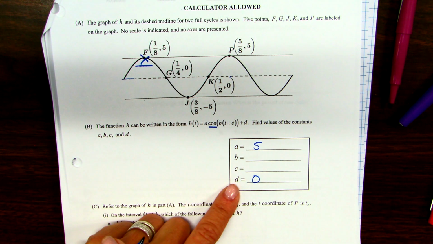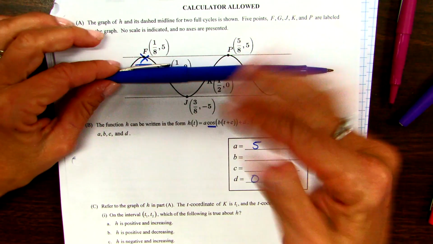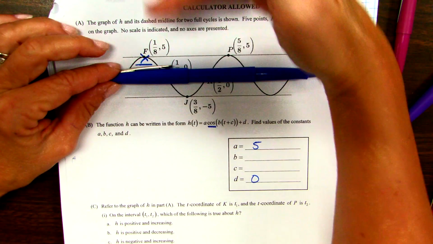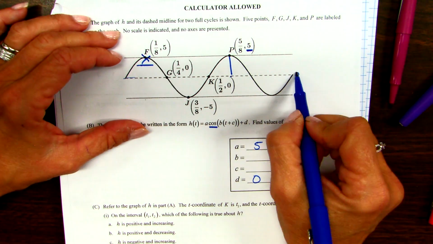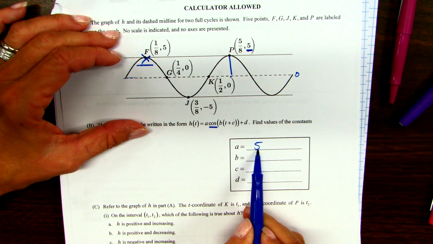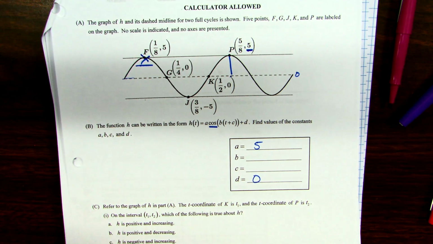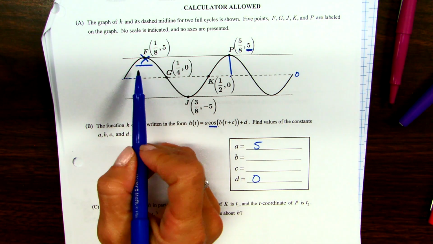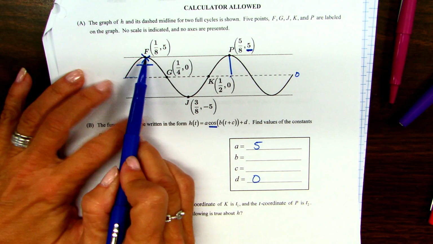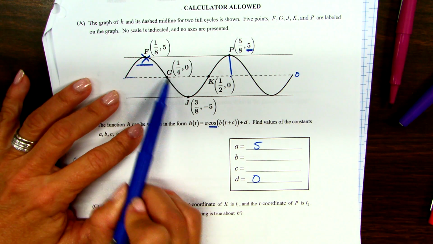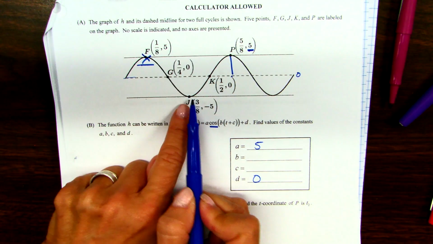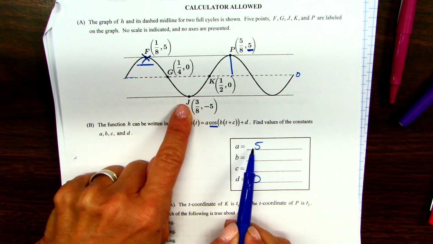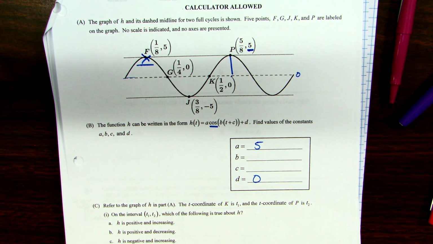Does that make sense to you? Remember, it's vertical distance between my midline and my amplitude, so I look at my y values. So from 0 to 5 is 5. Okay? And then I decide, is it a negative? That's where you look at your first point. Shh, guys, I'm still teaching. You don't have to listen, but just quiet for a second. This is up, middle, down, middle, up. No negative. Okay? If I had used this as my first point, it's down, middle, up, then my 5 would be negative. Okay? Next thing, period.